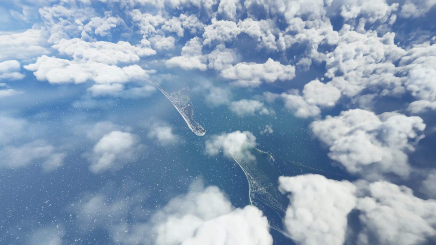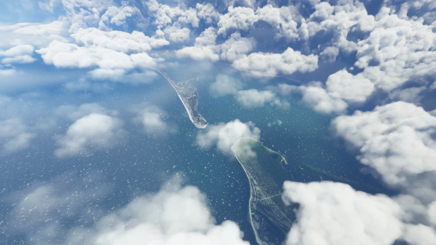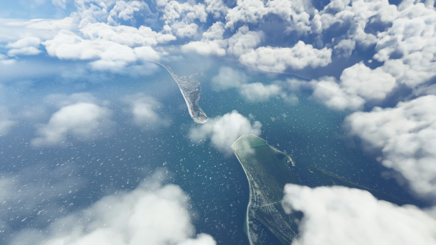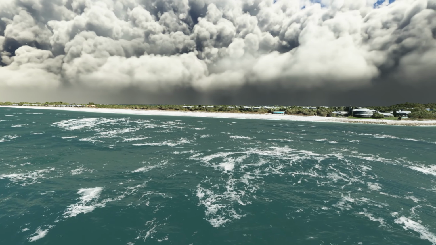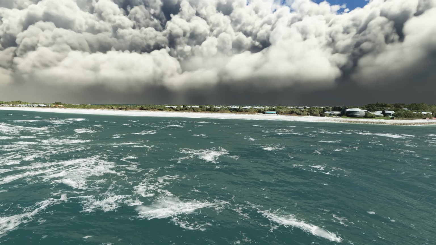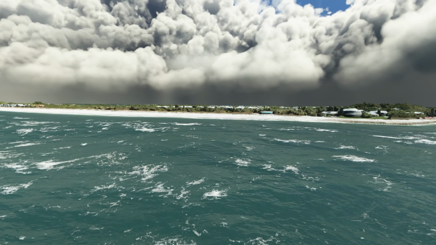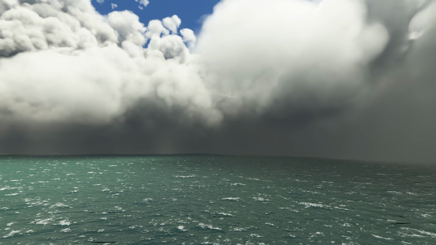Now, even from this altitude, we can see that the winds are very high indeed. Look at all the white caps on the sea down there. The water then is extremely rough. On the horizon, you can see the wall of the eye of the hurricane as it approaches this particular region. The clouds are moving extremely fast, presenting some dramatic cloud formations and changes.